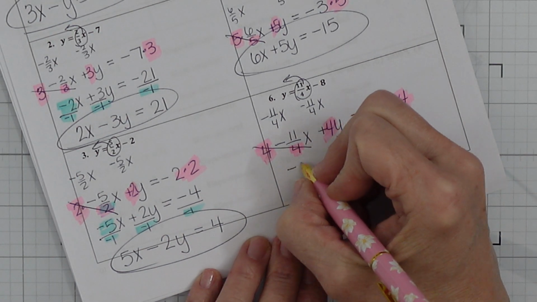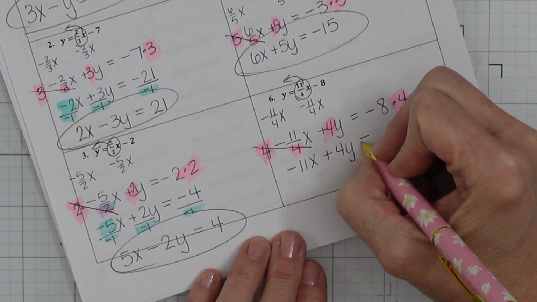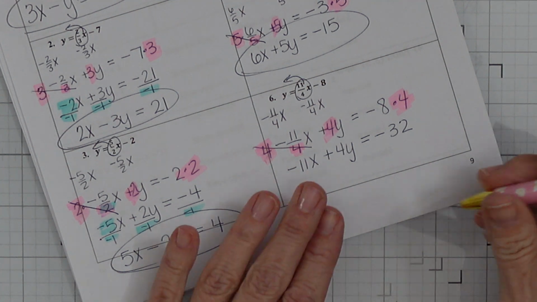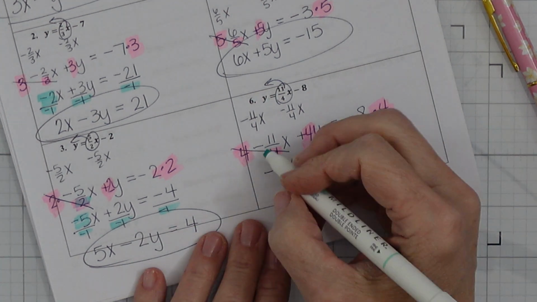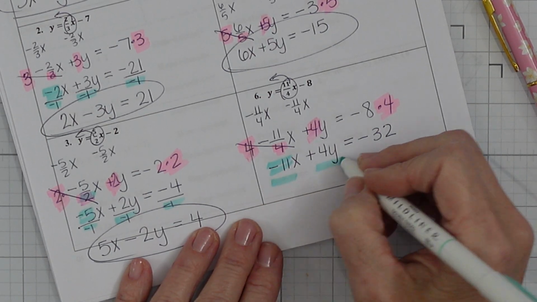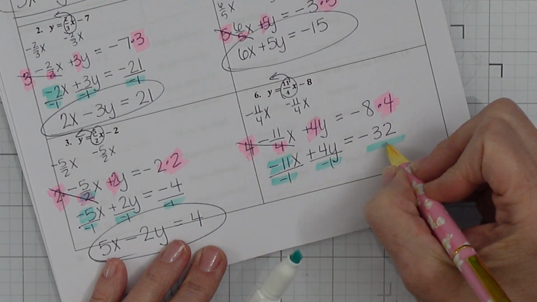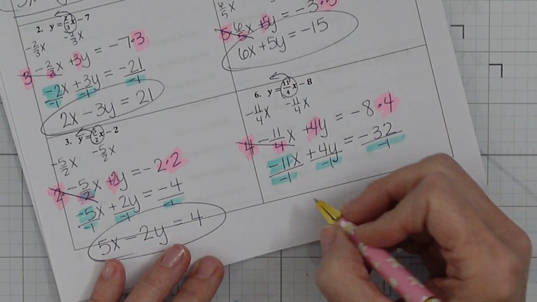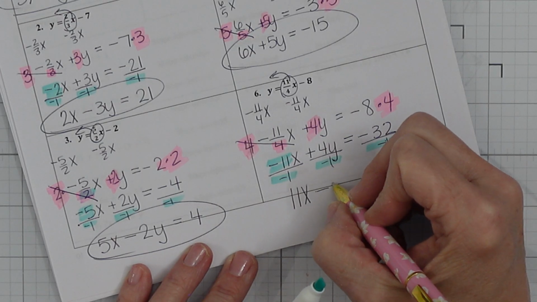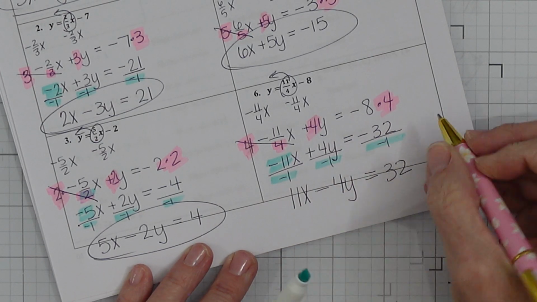So this is going to become negative 11x, positive 4y, and negative 32. Now I can't have a negative 11, so I have to divide, divide, divide. All of these have to be divided by negative 1. So that gives me an 11x positive, a negative 4y, and a positive 32.